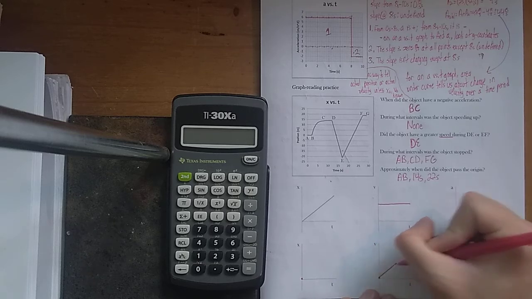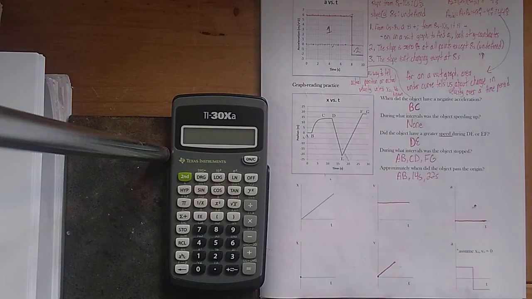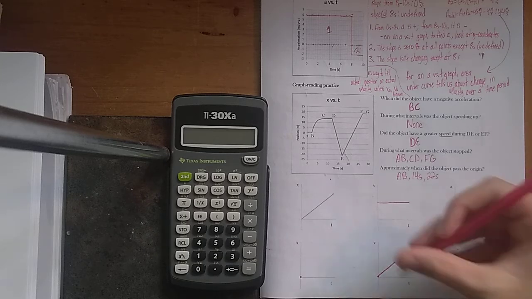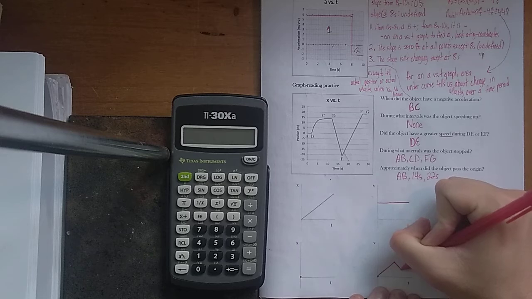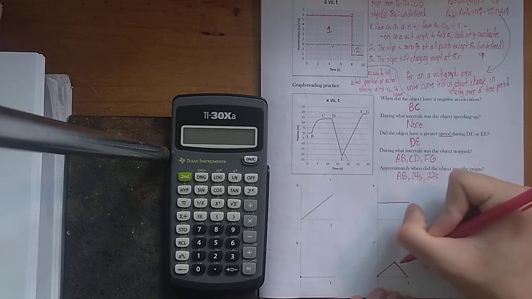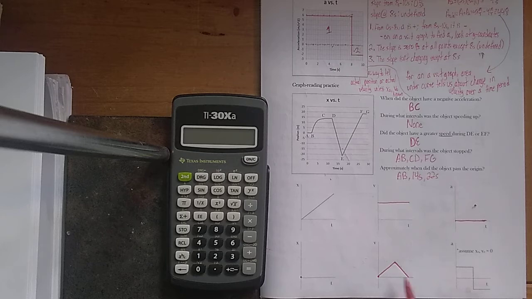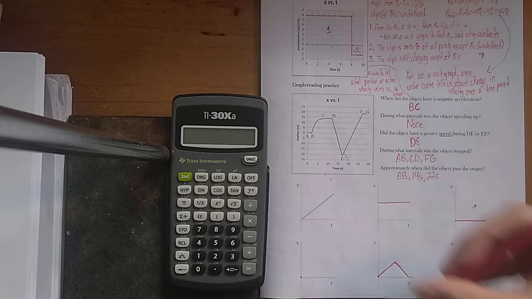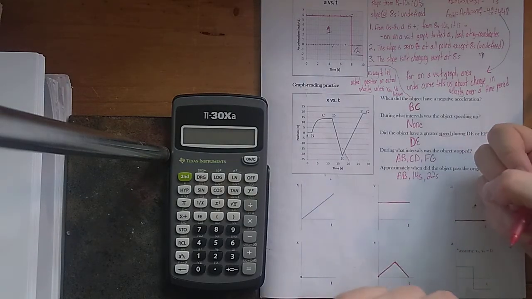That is a constant positive slope for a v versus t graph, leading us to a constant positive acceleration. Then we have a constant negative acceleration, which should lead to a constant negative slope on my v versus t graph. Perhaps something like this. Again, constant negative slope on a v versus t graph means constant negative acceleration. That's what we have right here. We have a negative area for our acceleration versus time graph, which means we should be losing velocity, which is exactly what this line trace tells us.